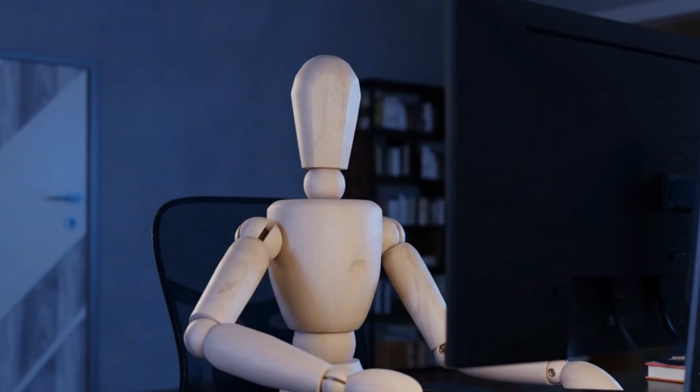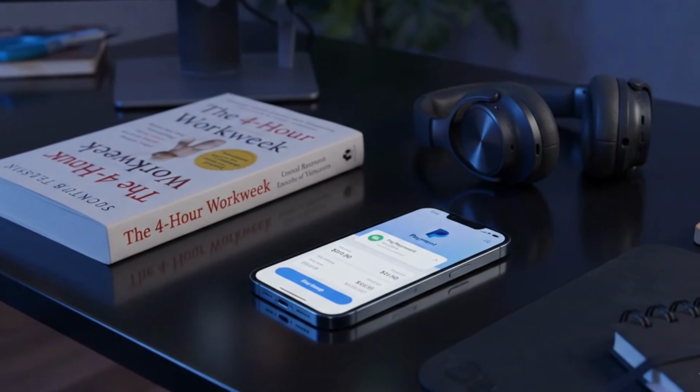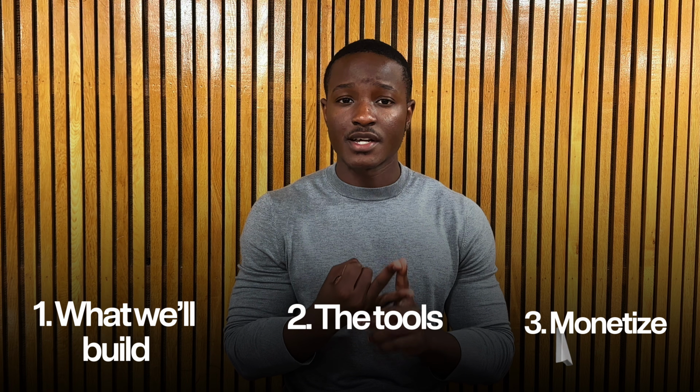Not only will I show you how to build it, but I'm going to show you how to position yourself to actually get your first paying users. We're going to cover what we're building, the tools we're going to use to build it, and obviously the monetization strategy for it. So let's get straight into it.